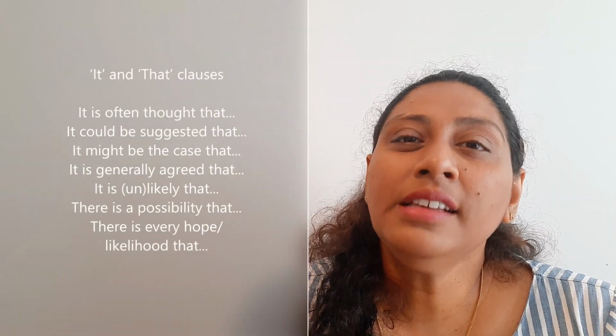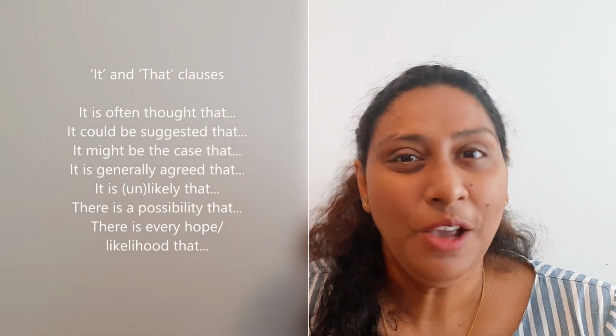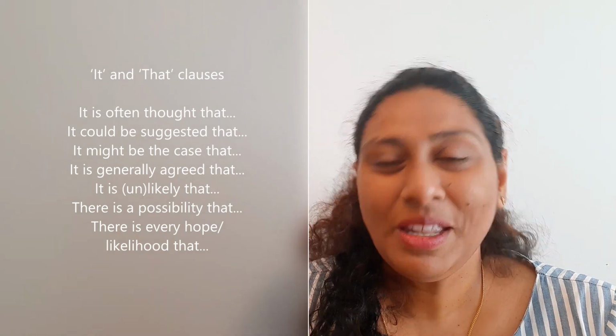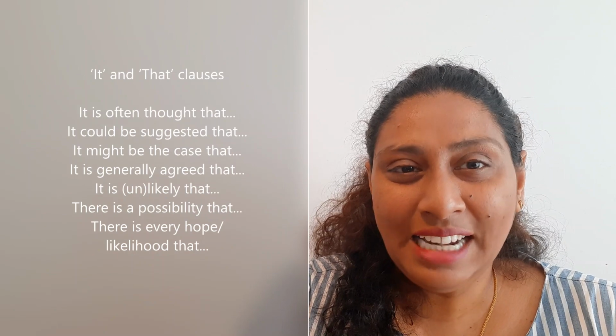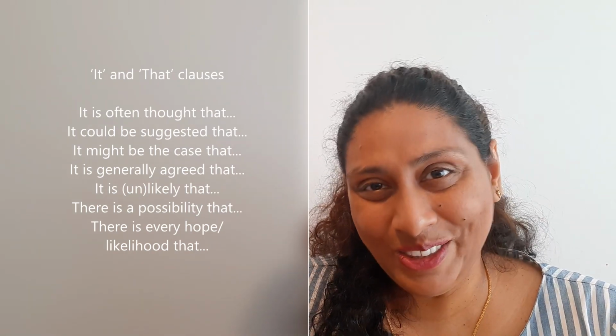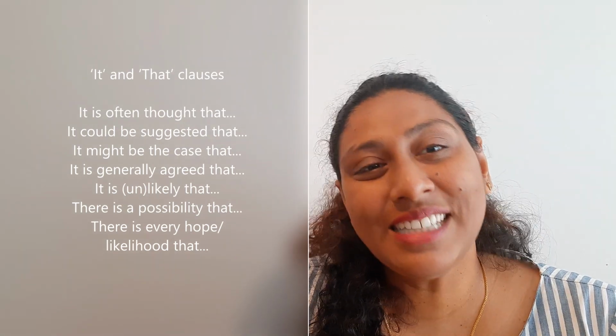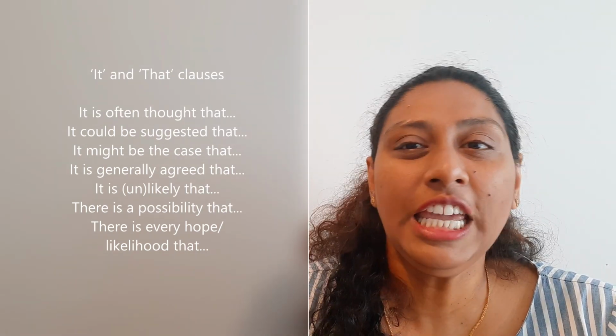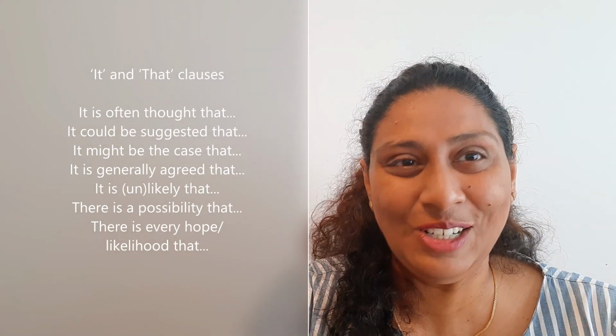So there are various types of hedges in English. For example, we have it and that clauses. It and that clauses are things like: it is often thought that, it could be suggested that, it might be the case that. That's what we call it-that clauses.